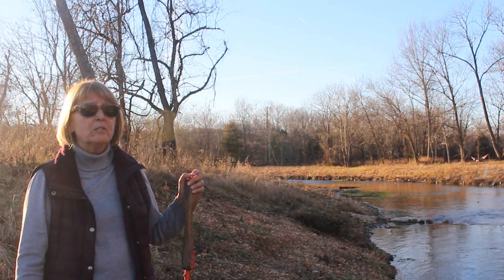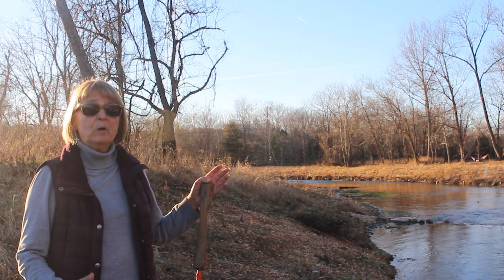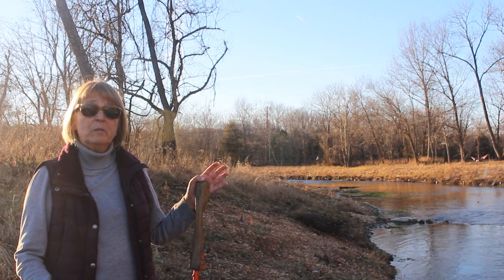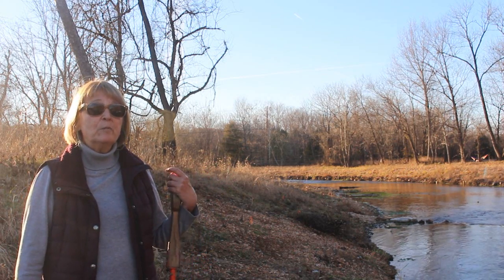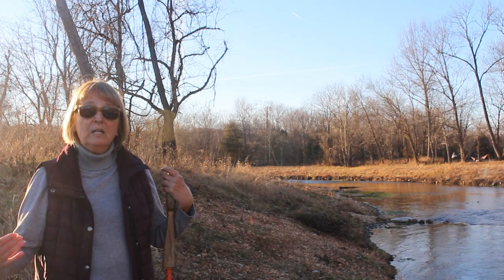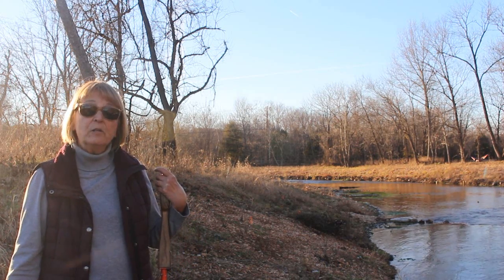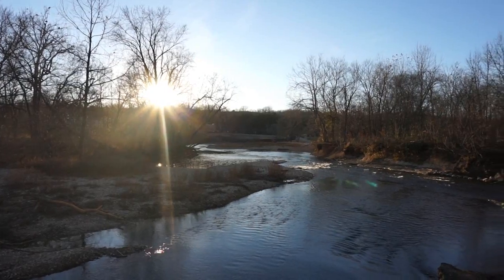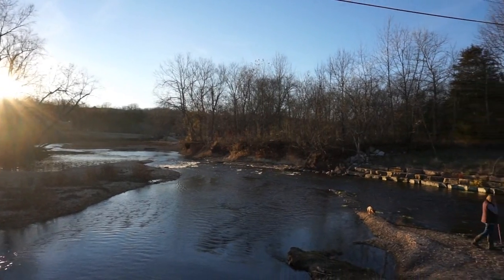These rock structures also create really deep holes in the river, and the fish love them as habitat. They like the rock for cover as habitat. So all of this creates wonderful habitat.